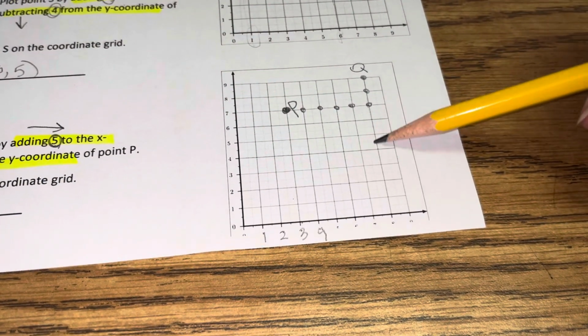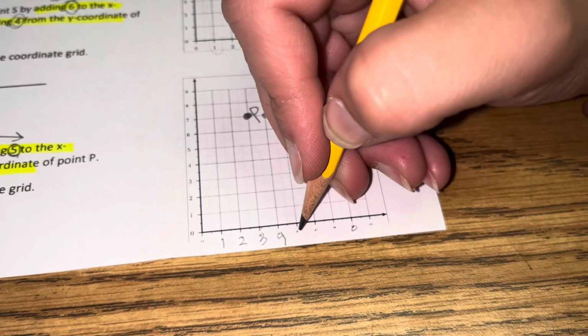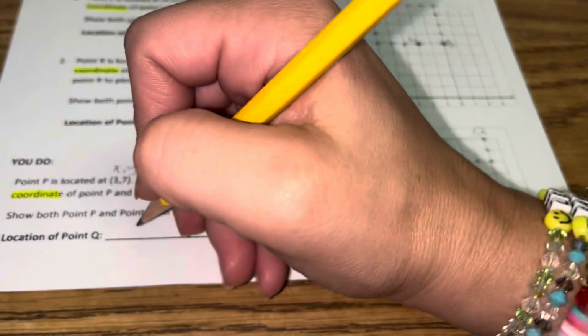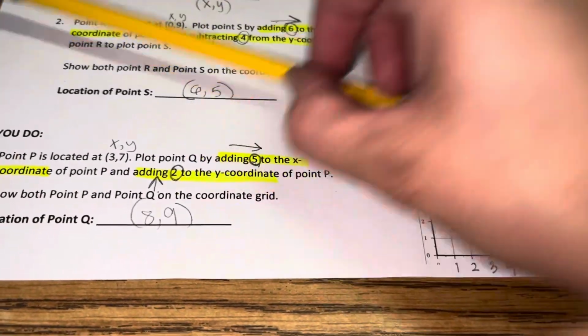If I drag my pencil down, this would be 8, because that's 5, 6, 7, and 8. If I drag it over, I'm at 9. So I have an ordered pair that reads 8, 9.